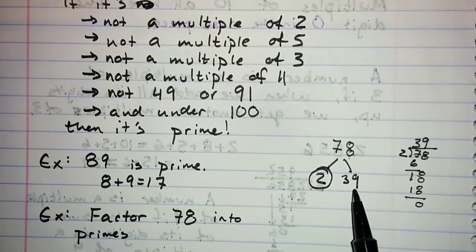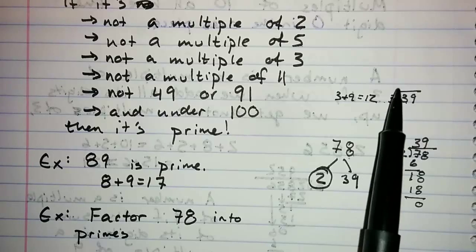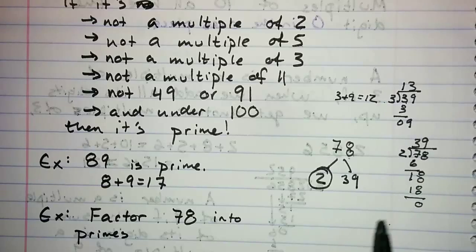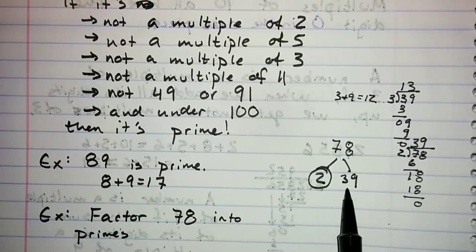39, not a multiple of 2 or 5. 3 plus 9 is 12. So 39 is a multiple of 3. 3 goes into 3 one time. 3 goes into 9 3 times. No remainder.